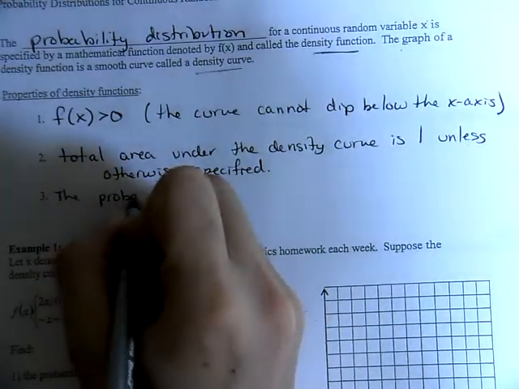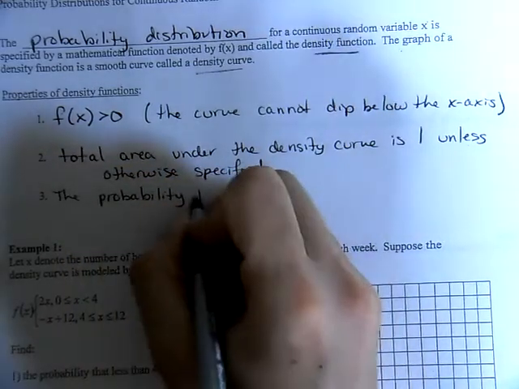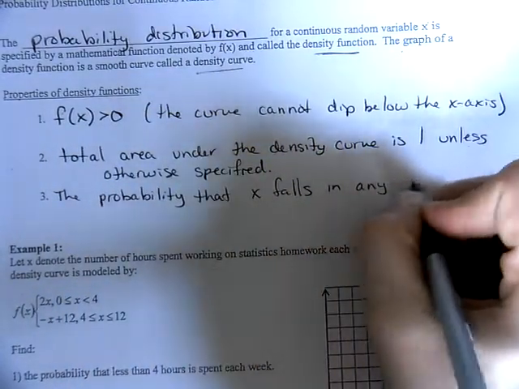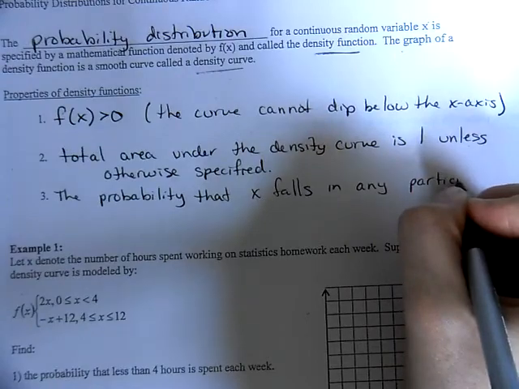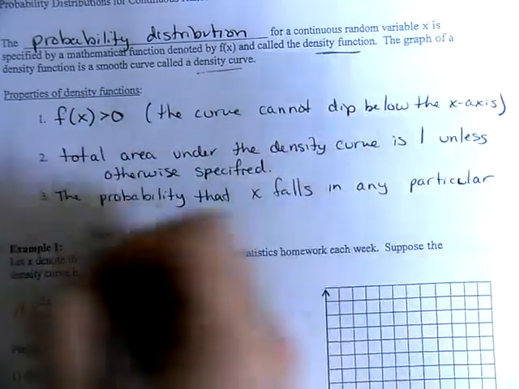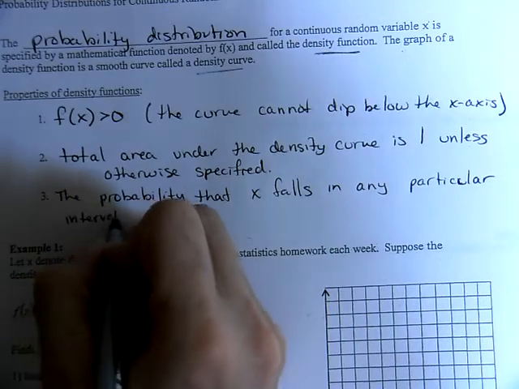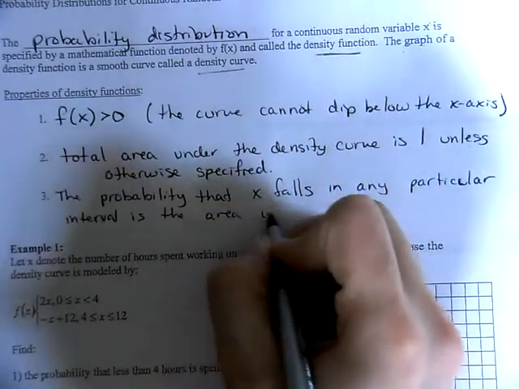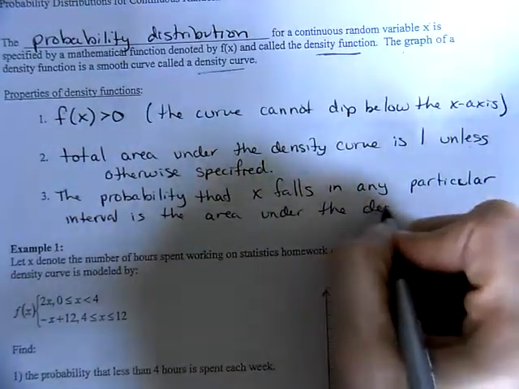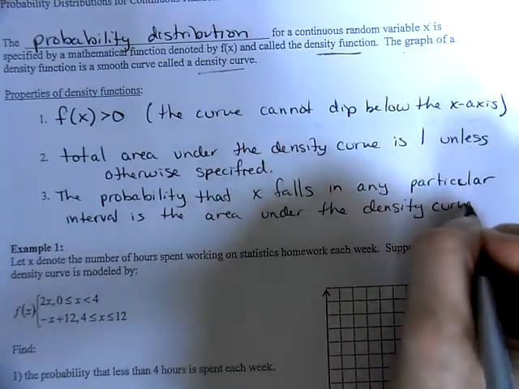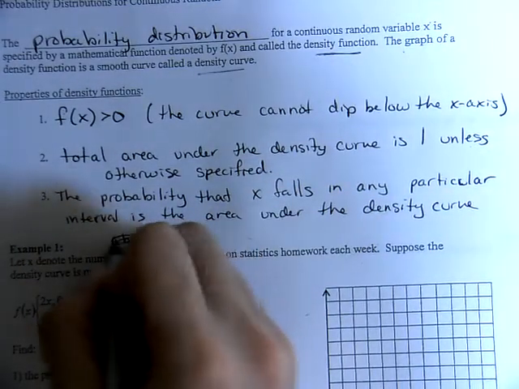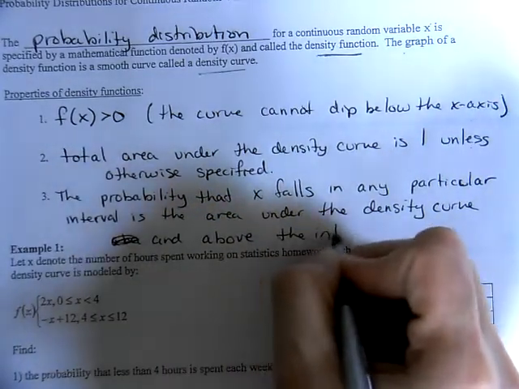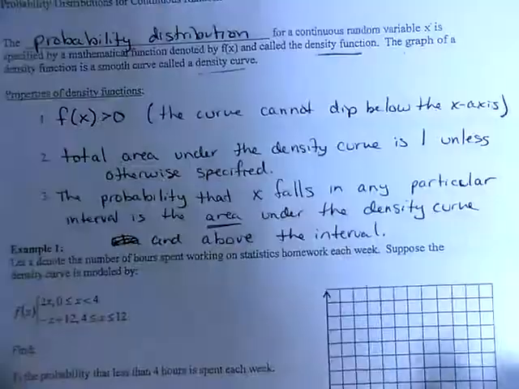The probability that x falls in any particular interval is the area under the density curve and above the interval. So we're going to do area under the curve.